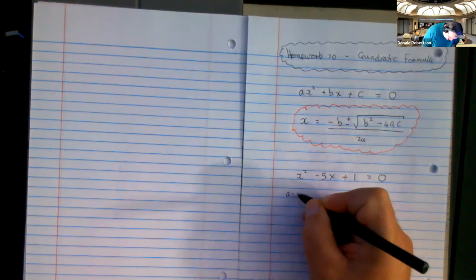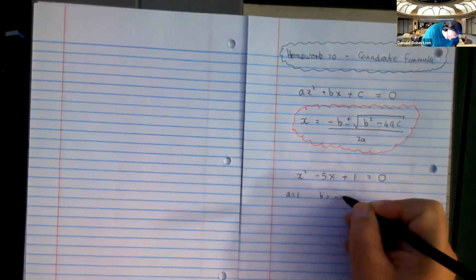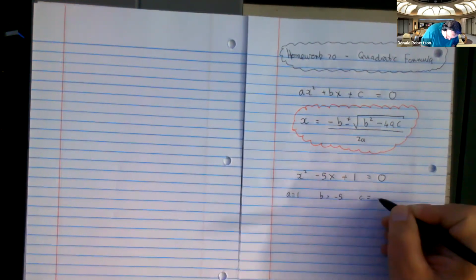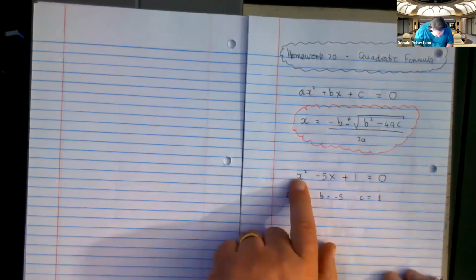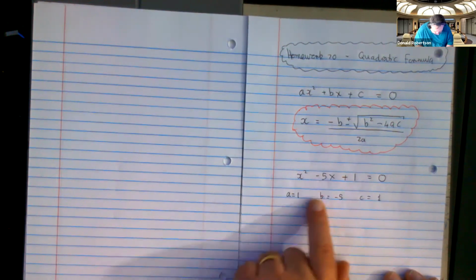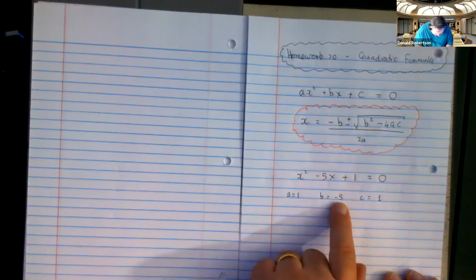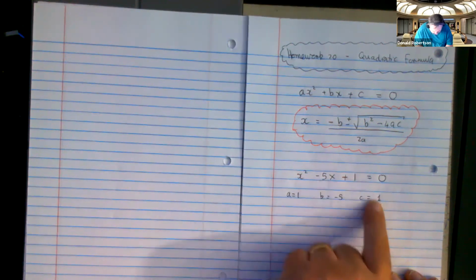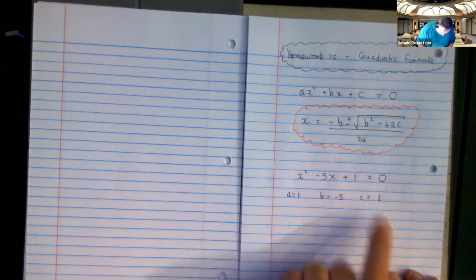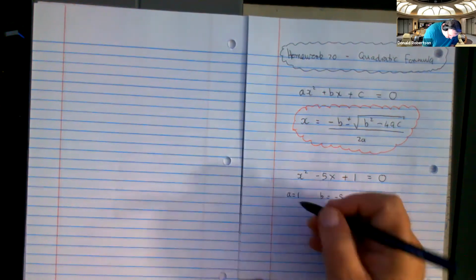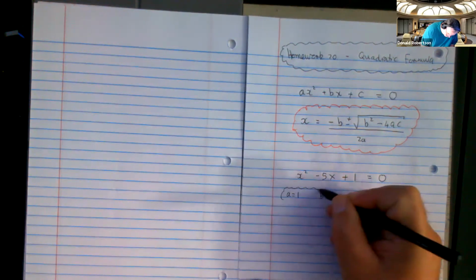So how do we do quadratic formula? Well, the first thing we do is identify the A, the B, and the C. A is how many x squared you've got. B is the coefficient of x, that means how many x's you've got. And C is the number at the end, very often called the constant. So I'm going to use these numbers in that formula.